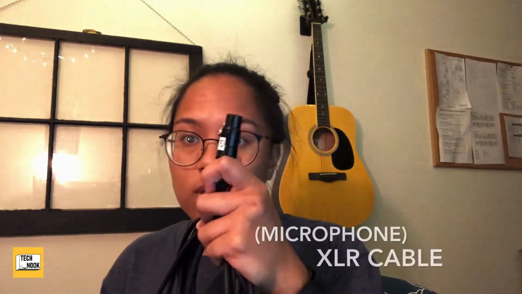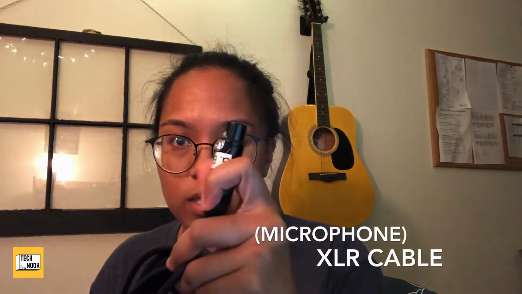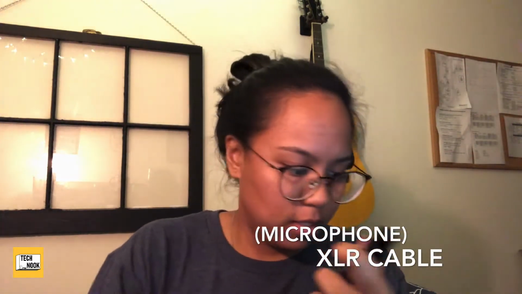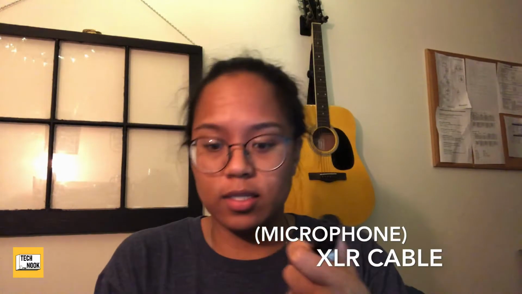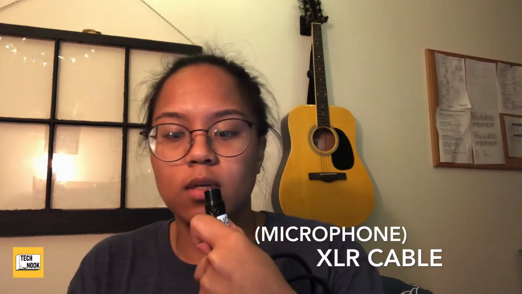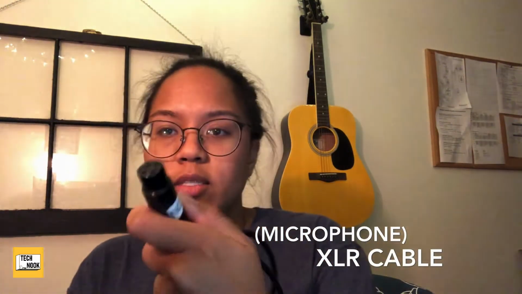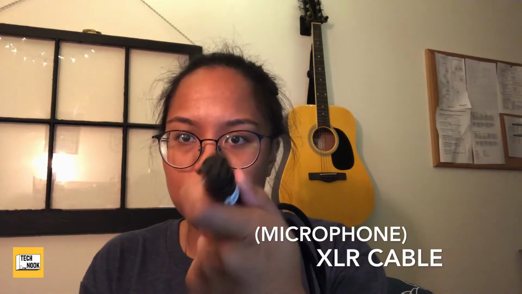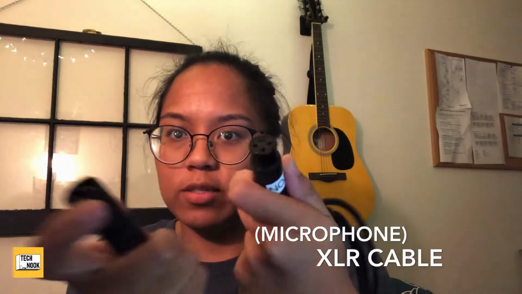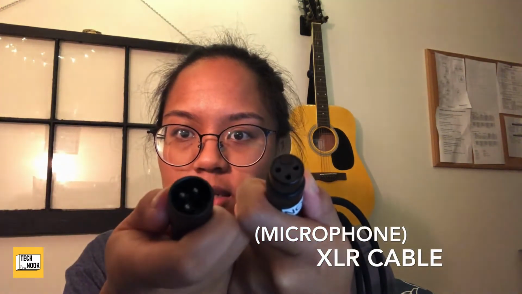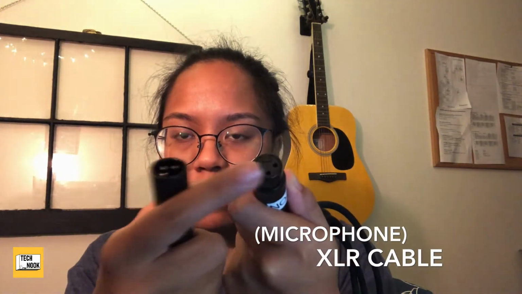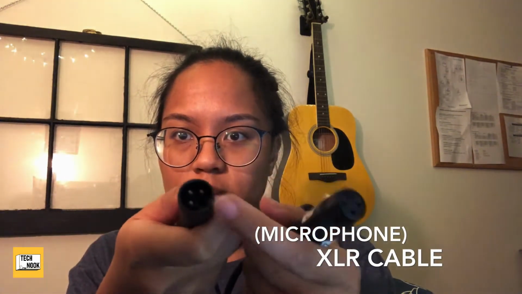The next you'll see is an XLR cable. Typically this is for microphones. Looks like this, has this really big end on it, and it has two different ends. So you have the female end and you have the male end, and you can see the difference here. So one has a place where things go in and one has a place where things go out.